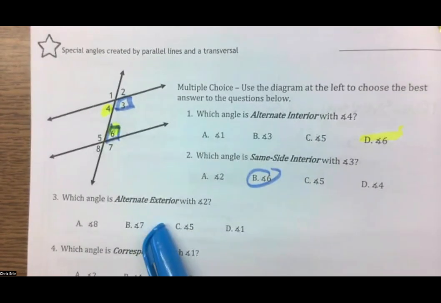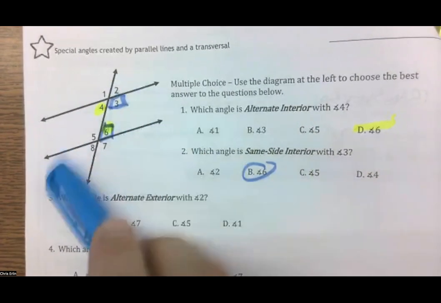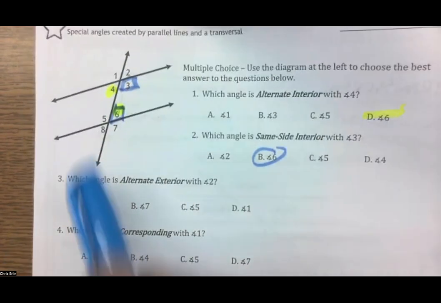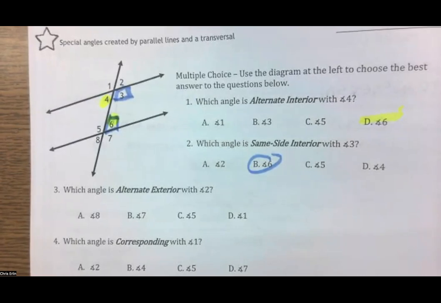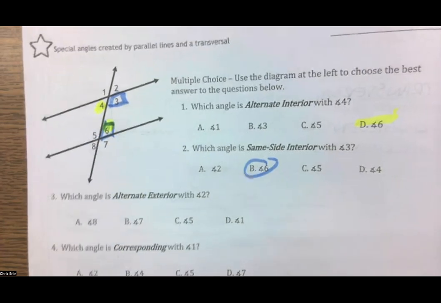All right. Which is alternate exterior with 2? Good. 2 and 8 are alternate exterior. Which one is corresponding with angle 1? 5. Upper left, and 5 is upper left.